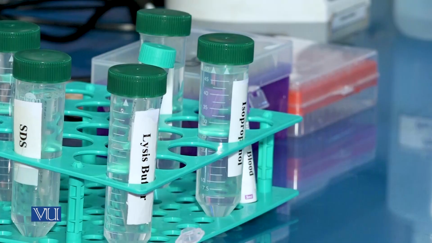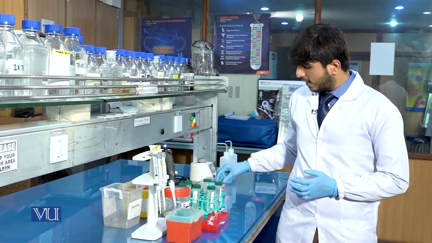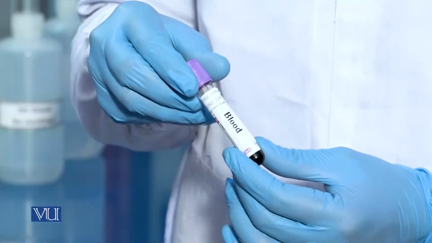First of all, we will take the sample to extract the DNA, and the sample that we have is the human blood sample.